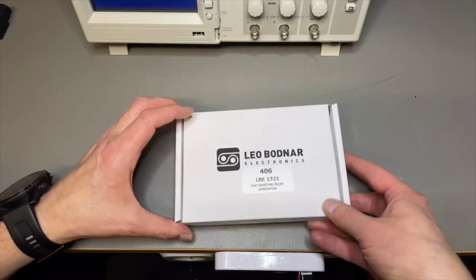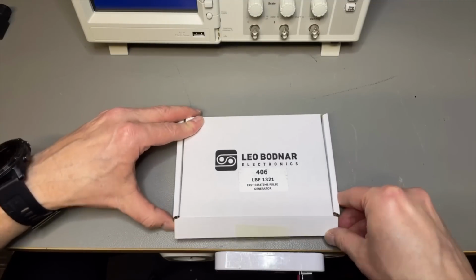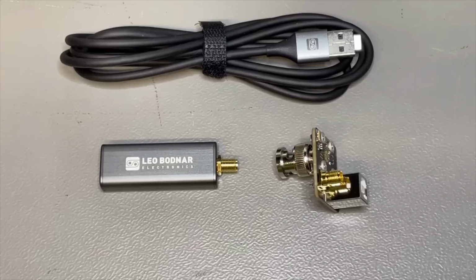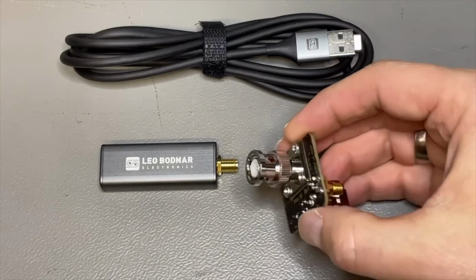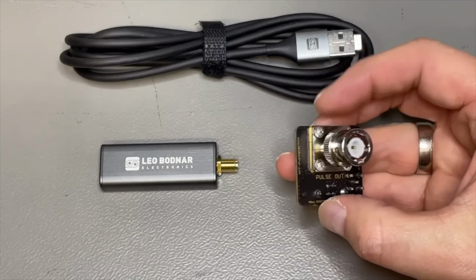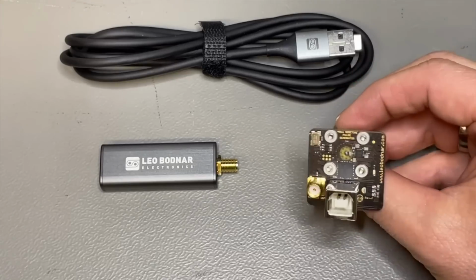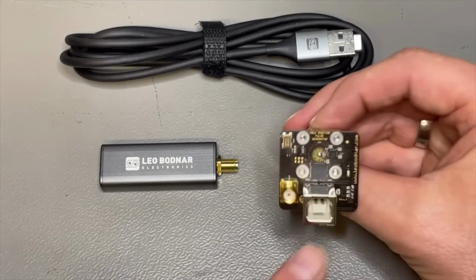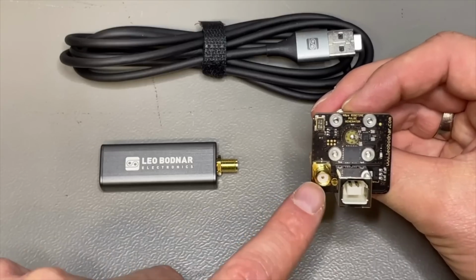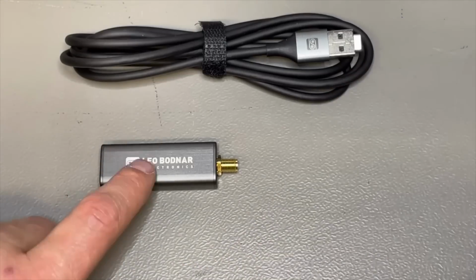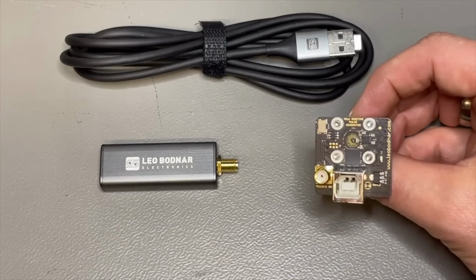So let's have a look. That looks like an improvement. Here is the old one. It was a PCB all open, just to touch. You can see even the components. It has the old USB. It did have a trigger port, but I think there is also one available from the new series that has a trigger port.